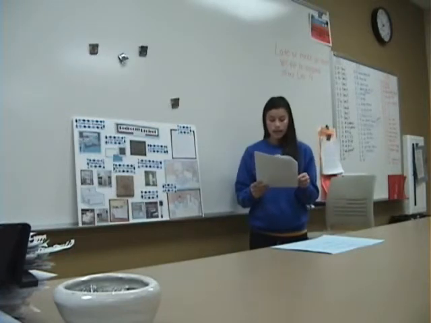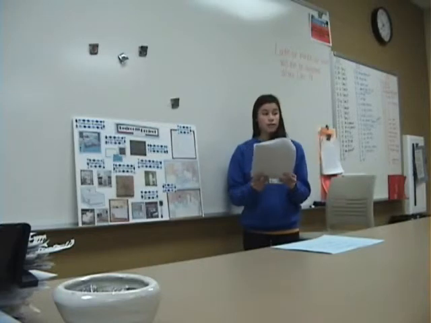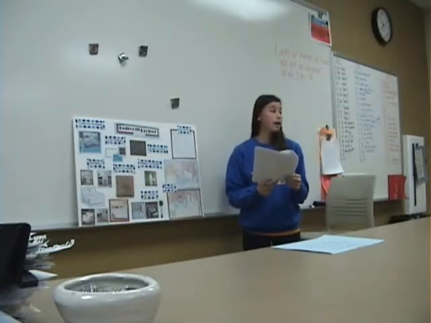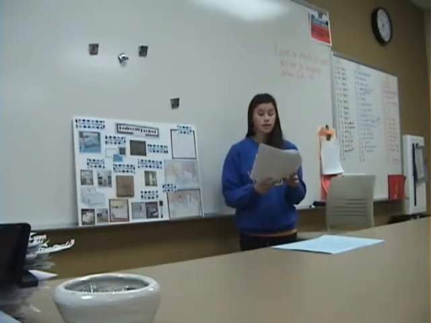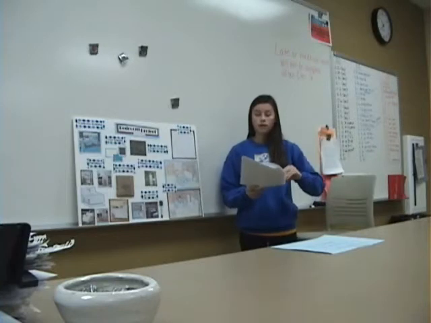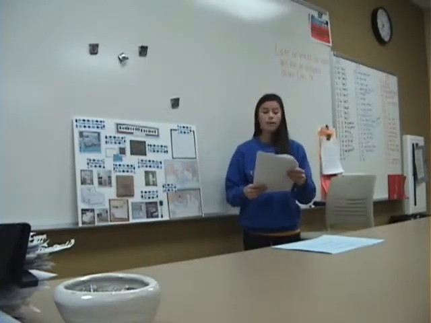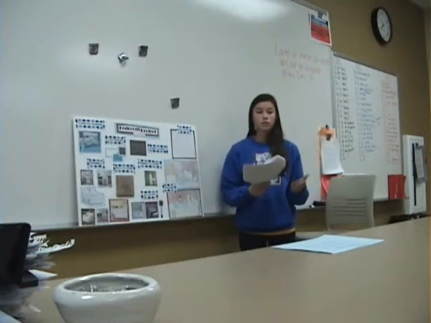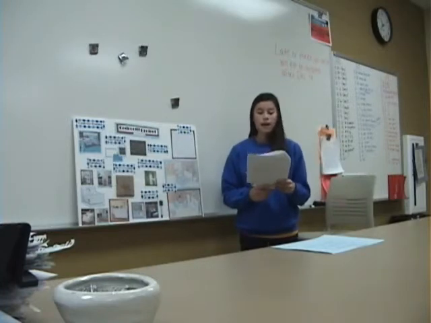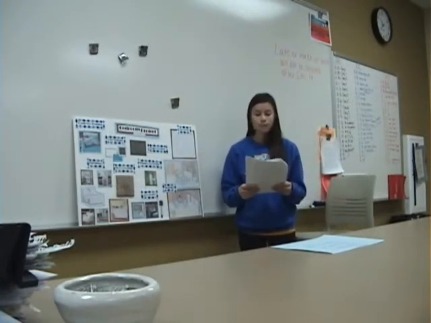My color scheme is an accented neutral color scheme. It's right here. And accented neutrals have neutral colors and one bright color. And the neutrals are the brown and the white, and then the bright color is the blue. And like I said before, everything kind of revolves around the color scheme. And I chose this color scheme because I think that neutrals are more relaxing, so it would bring that relaxing feel to my room. And then the blue is a social, kind of brings in the social part.